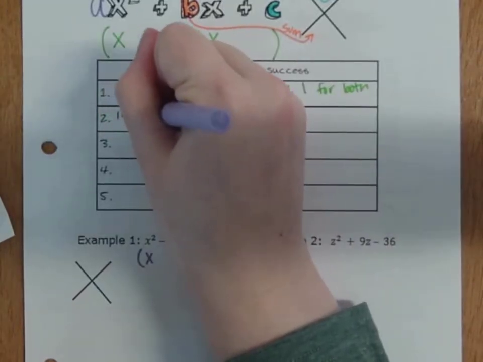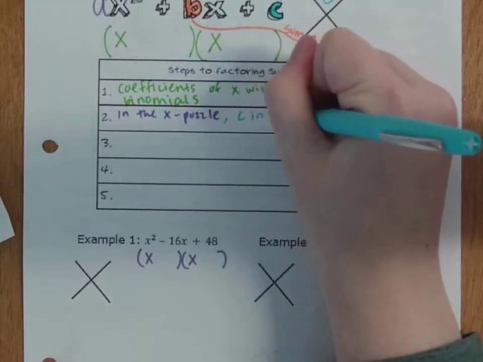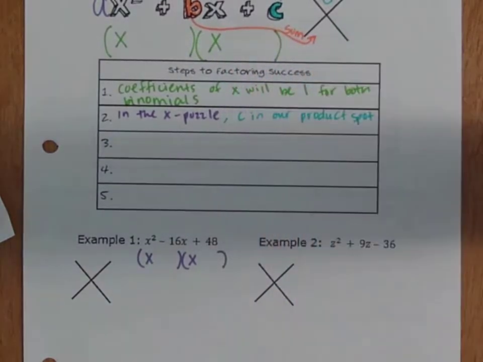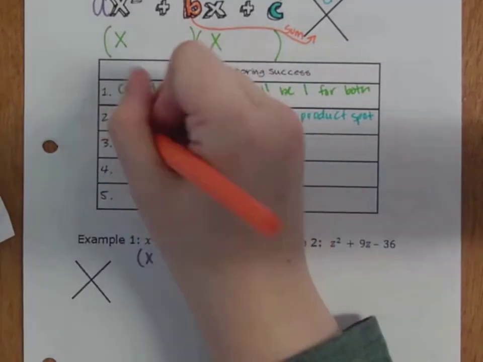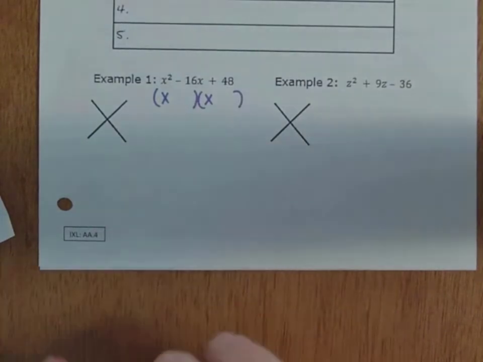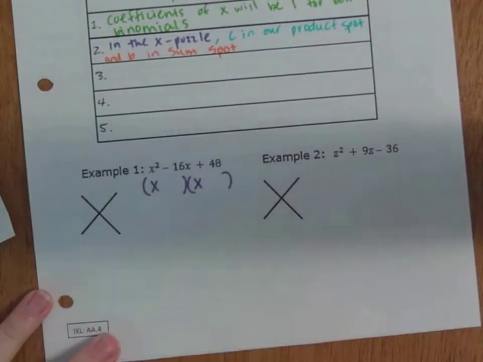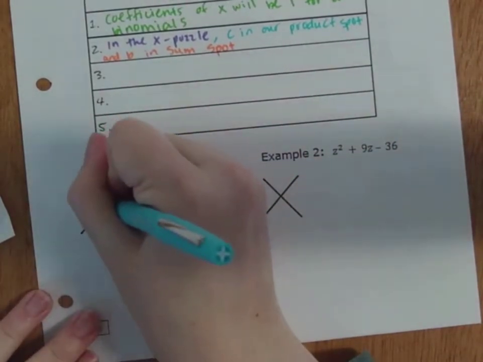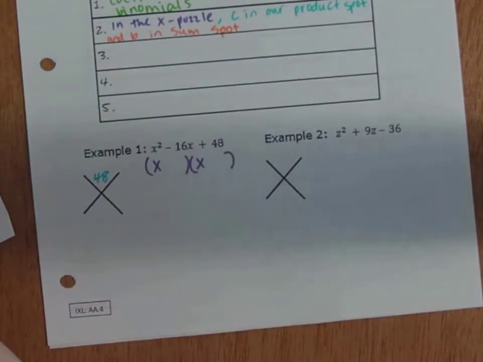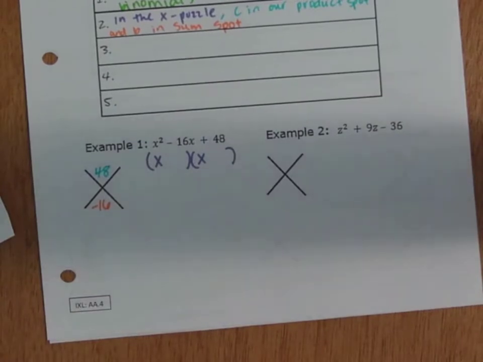In the x puzzle, we want c in our product spot, and we want b in the sum spot. So down here in example 1, what goes in the product spot? What will I put right here? 48. Okay. What goes in the sum spot? Negative 16.